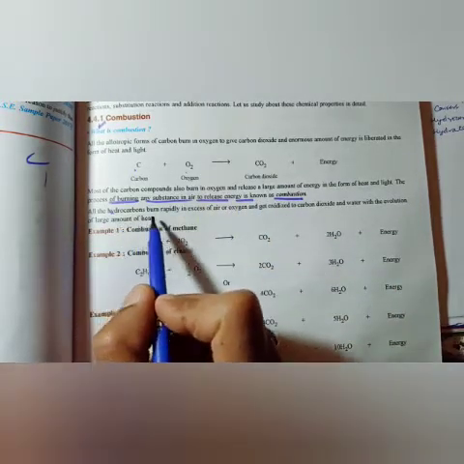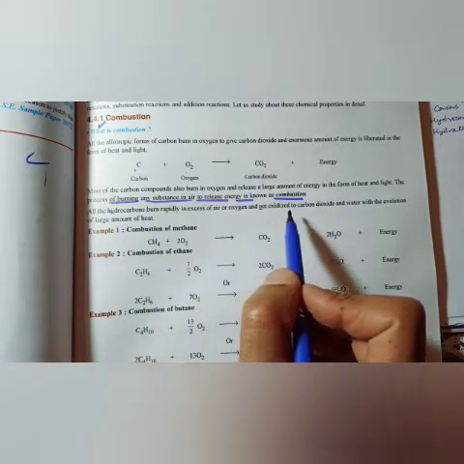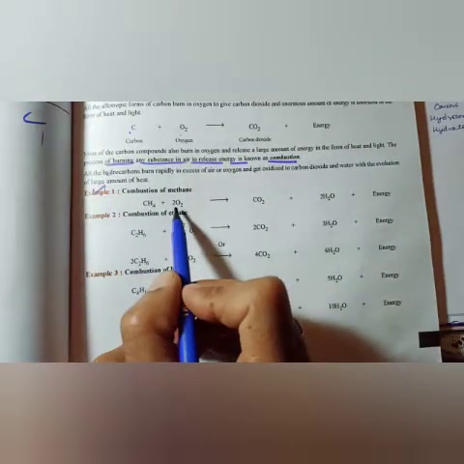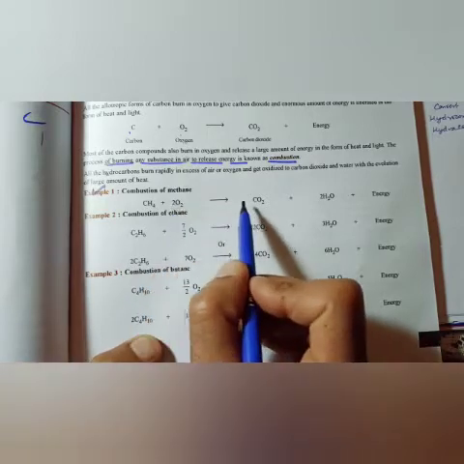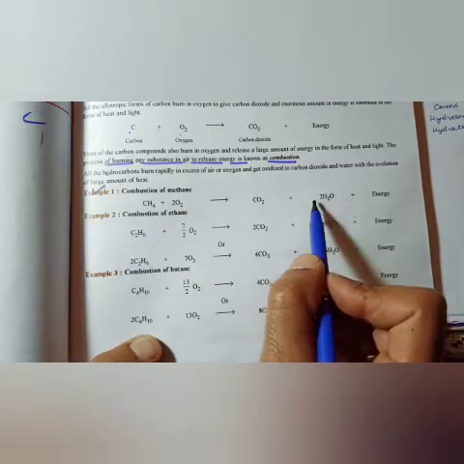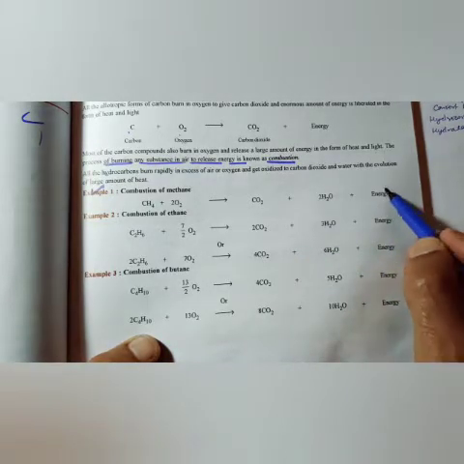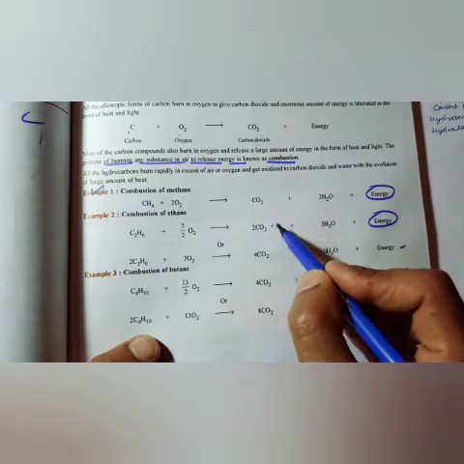All hydrocarbons burn rapidly in excess of air and oxygen and get oxidized to carbon dioxide and water. So combustion of methane is CH4 plus 2O2. The hydrocarbon will burn with 2 oxygen. It will produce carbon dioxide plus 2 molecules of water plus energy. So you can see that in every case there is energy and carbon dioxide.